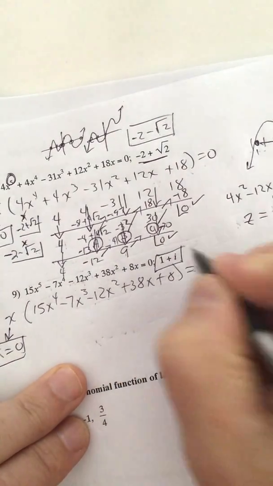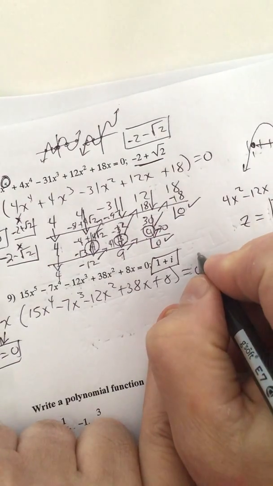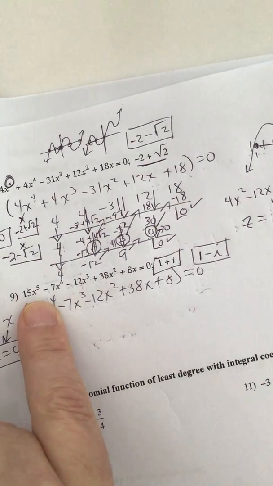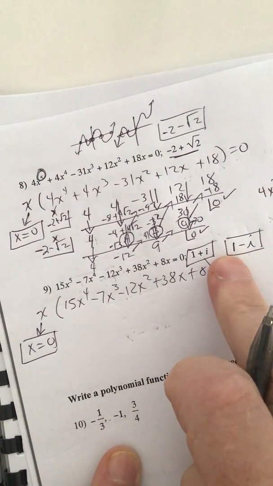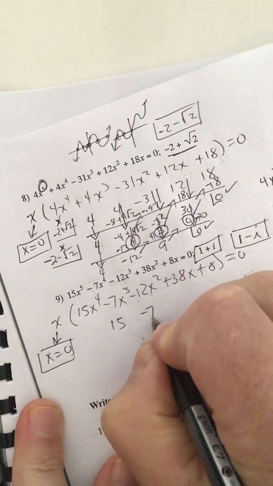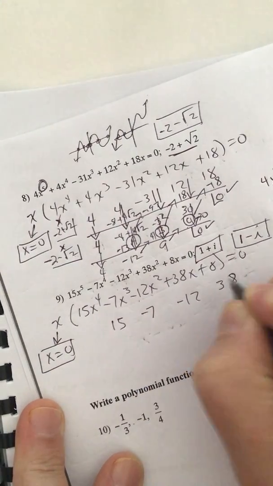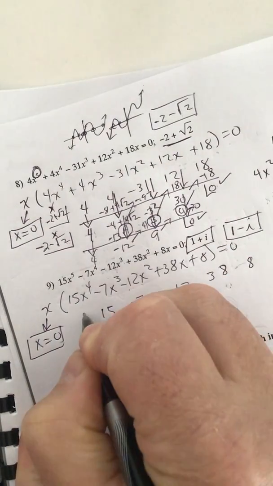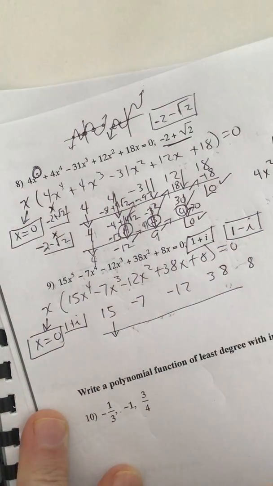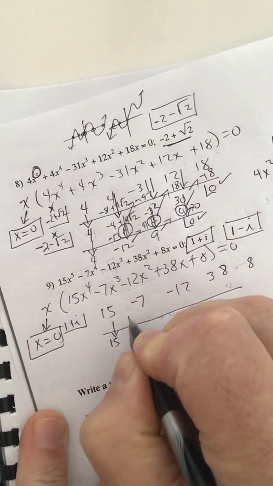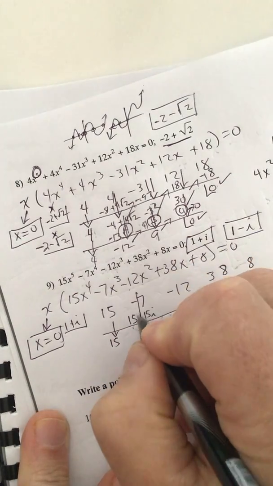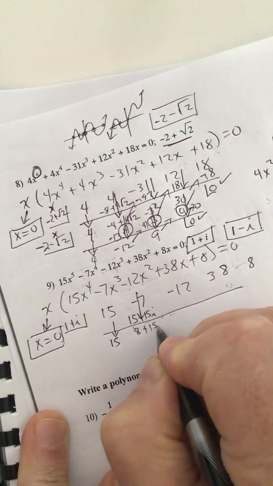One of the answers was given as imaginary. That means another answer is 1 minus I as another. So there's 3 of them. There's only 2 left. So I can use these 2 to get it down to the quadratic formula. 15 minus 7 minus 12, 38 and 8. And we're going to stick in 1 plus I. Okay, 15 times all that is 15 plus 15i. Add negative 7 makes it 8 plus 15i.